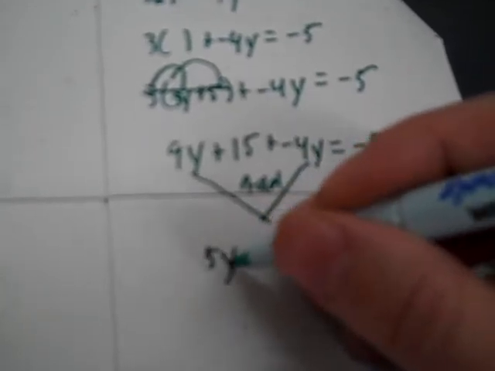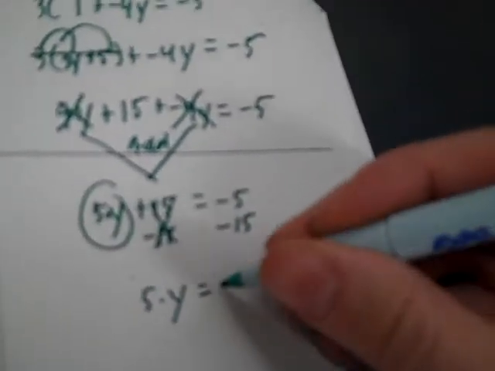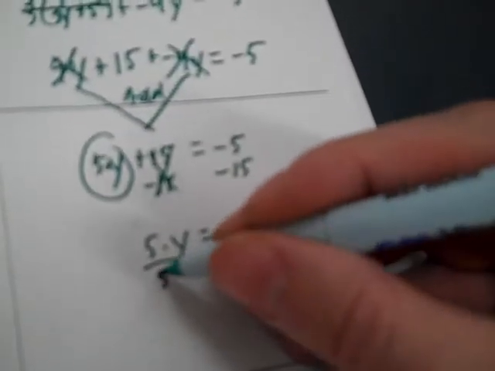Add 9 plus -4 is 5. Plus 15 equals -5. Then I dot my 5y. We have a plus 15, so I'm minus 15. So 5 dot y, that's -20. And then I divide by 5.